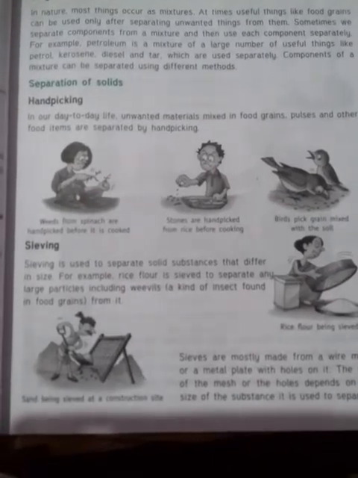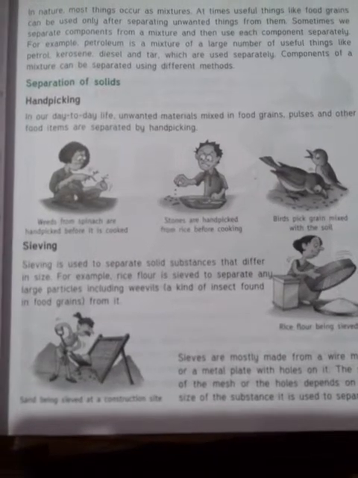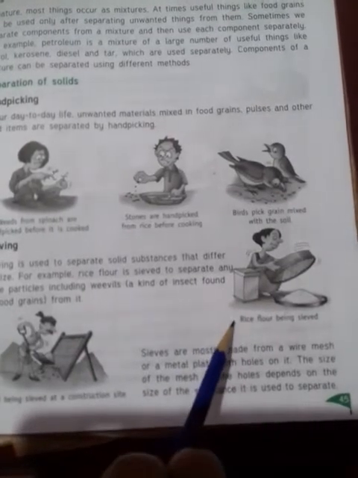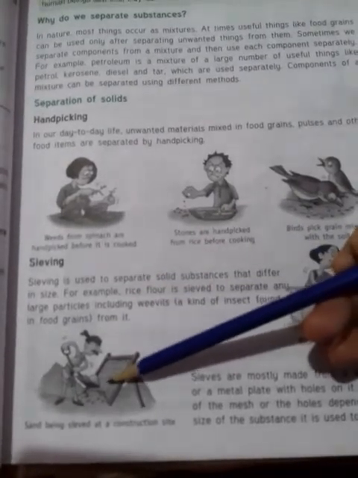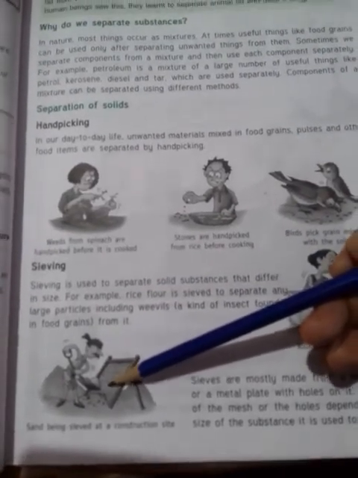using the sieve. So there is flour, rice flour or wheat flour, and we can use a sieve to separate the large particles from the flour. Like this is being done, the rice flour is being sieved. Sieving is also used in separating unwanted particles from sand, which is being done in this picture.